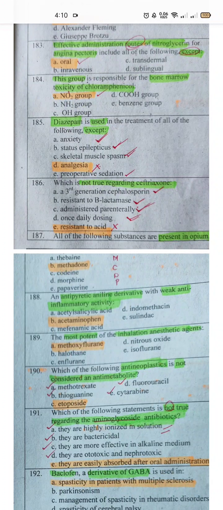190. Which of the following anti-neoplastics is not considered an anti-metabolite? It is etoposide. Anti-metabolites used in cancer therapy are methotrexate, mercaptopurine, thioguanine, fluorouracil, cytarabine, and fludarabine. So, the exception here is etoposide.